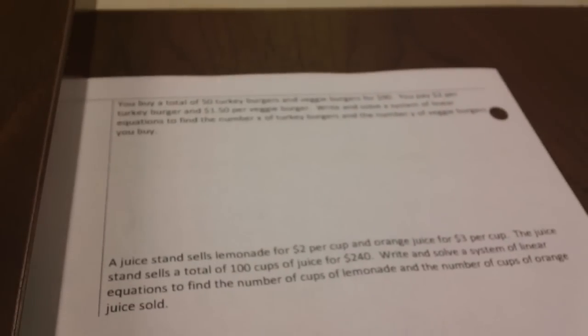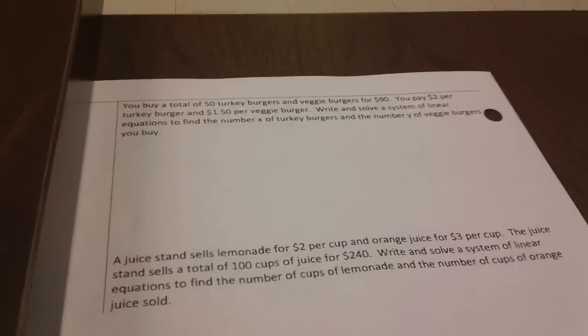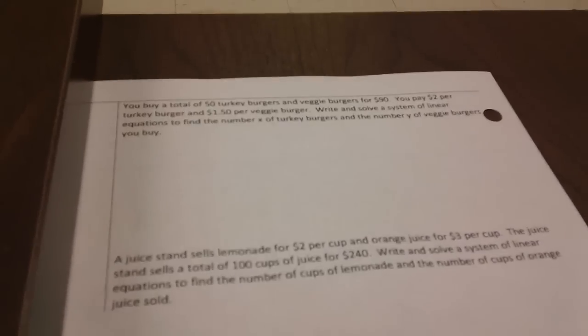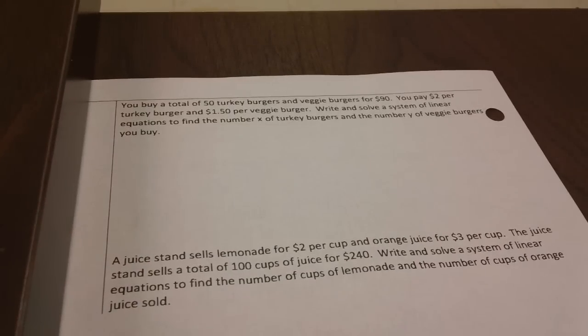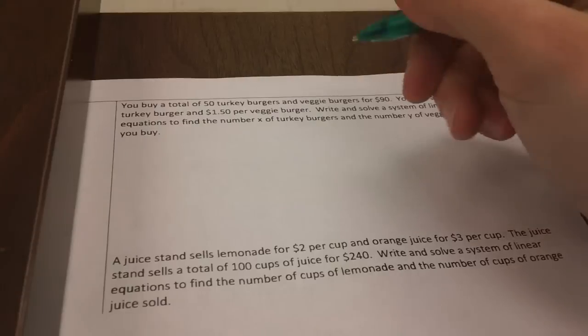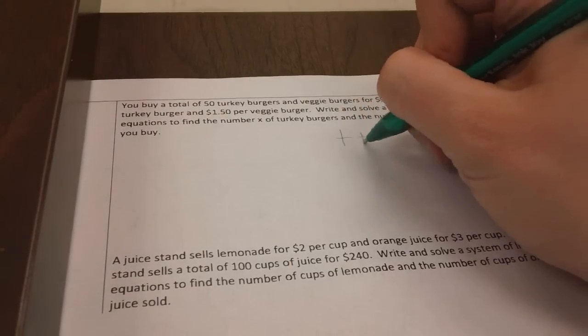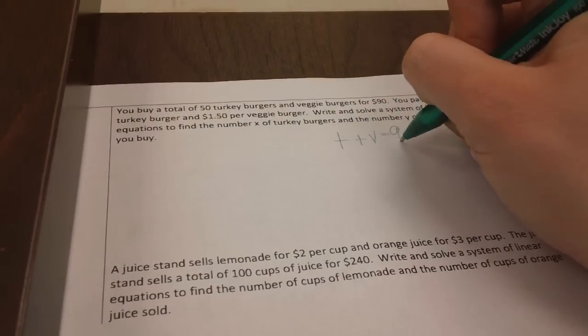Go ahead and turn your paper over. There are, of course, some real-world problems that go along with this. You buy a total of 50 turkey burgers and veggie burgers for $90. So T plus V equals 90.